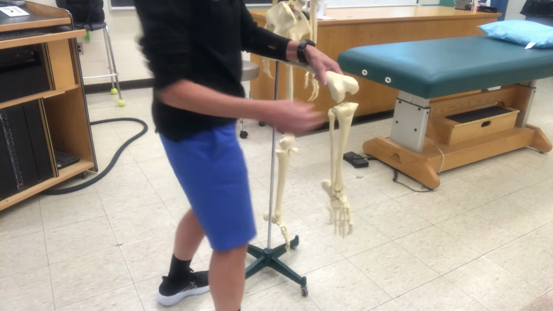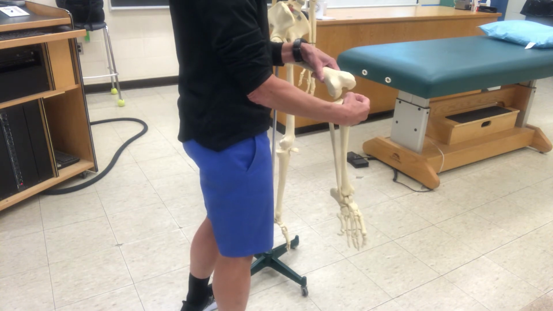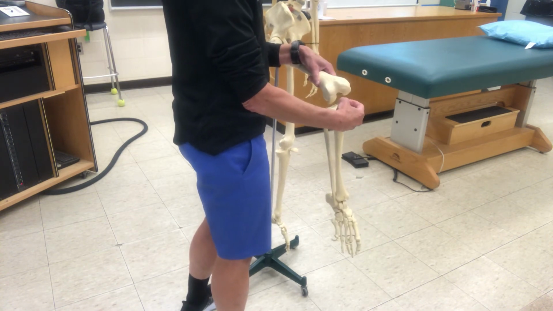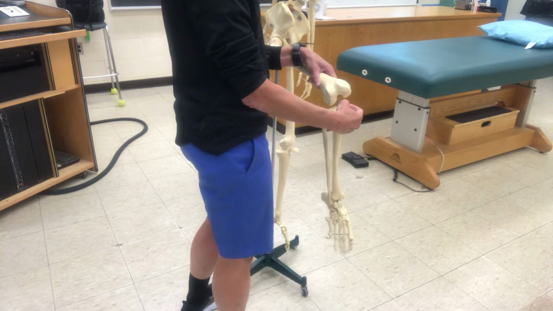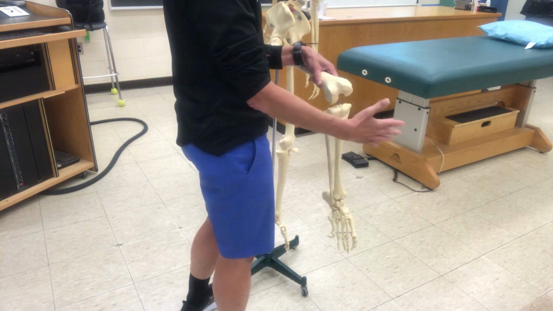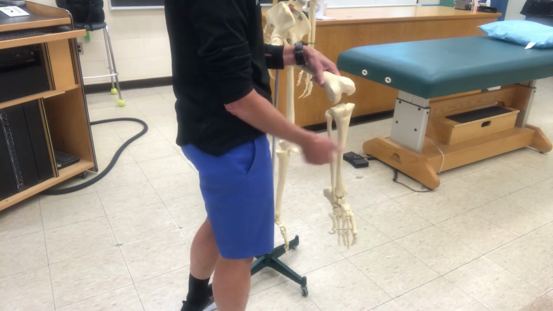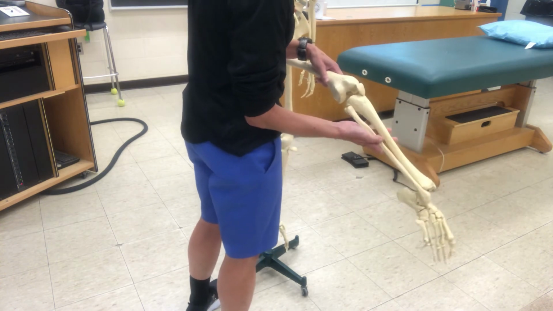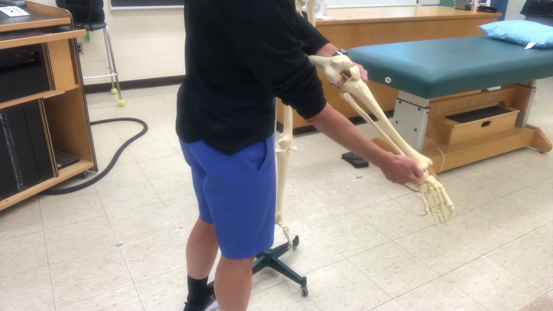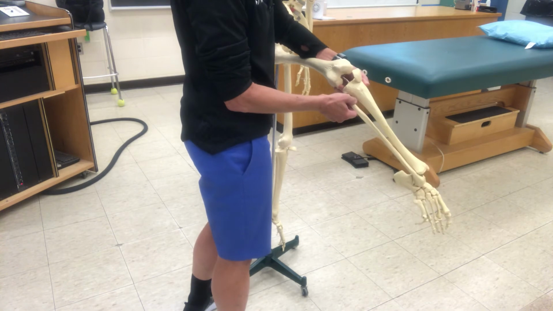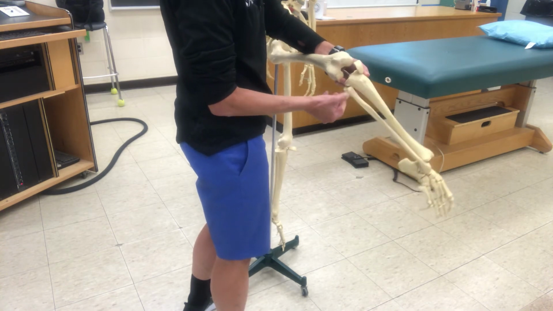Patella, known as the kneecap. We're going to be careful when we palpate each other's patellas. We don't want to put downward pressure. Next. Head of the fibula. So the outside bone is the fibula. Head.